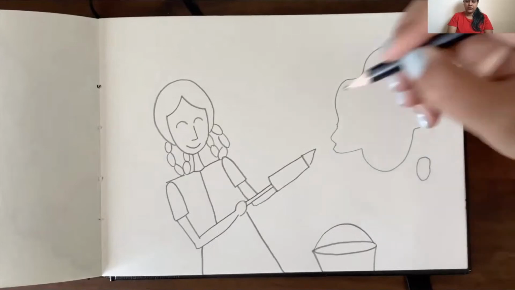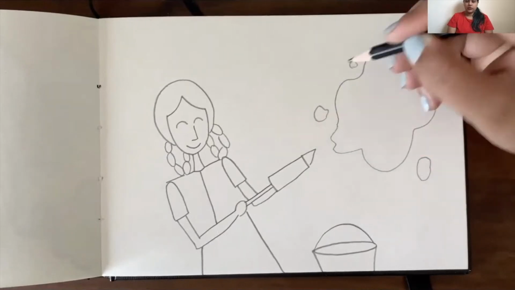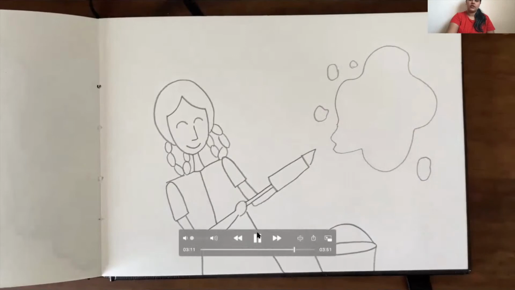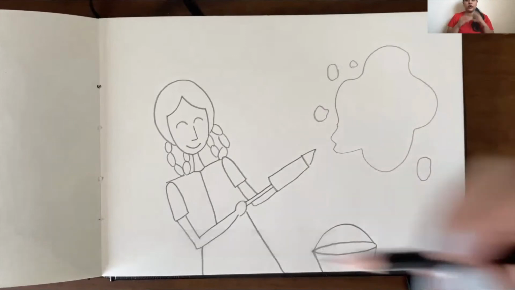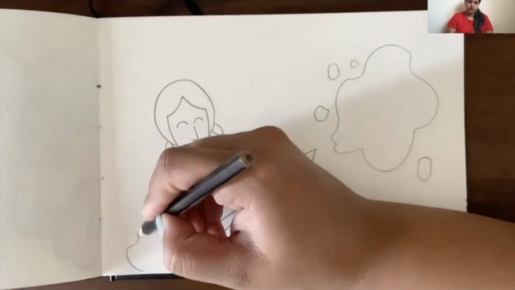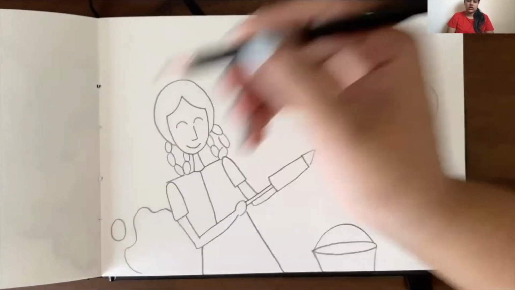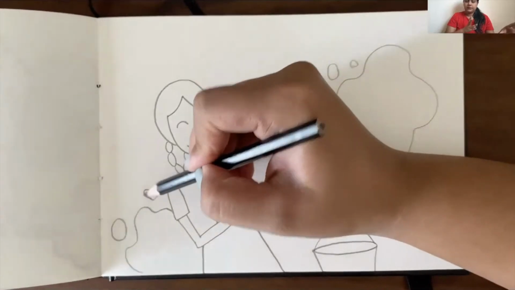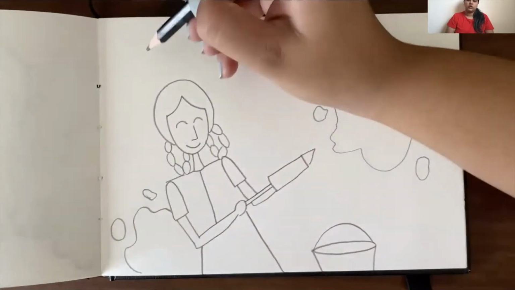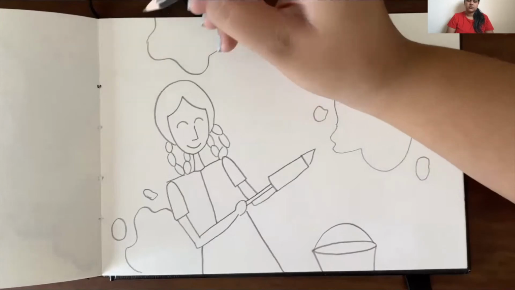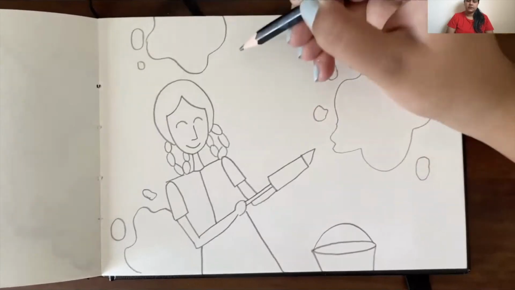So now I'm doing these kind of curves to make it look like the color is just splashing everywhere. A lot of the time when the color splashes, it's not just going to go in one specific direction. It's going to be a splatter and spots going everywhere. So that's what I've done. And now to add more splashes all over the picture, I'm going to do the same thing everywhere. So you can see around her, one spot over there. I'm going to do one above her and again splatters.